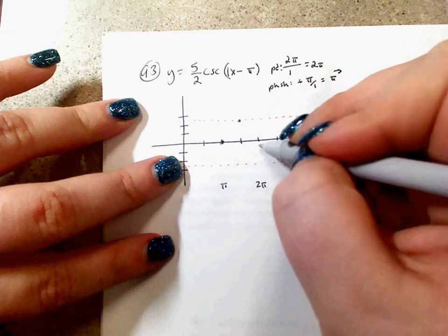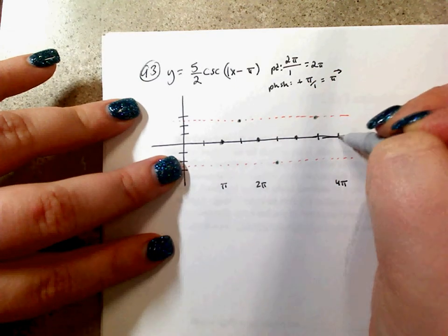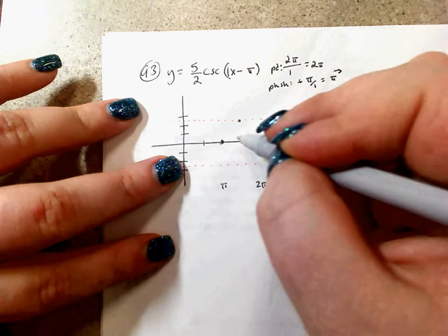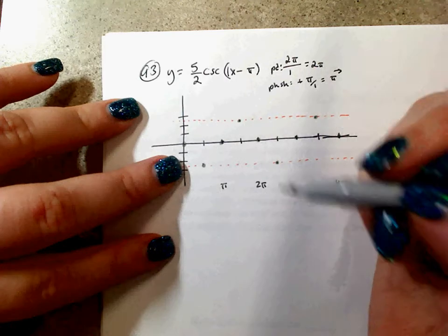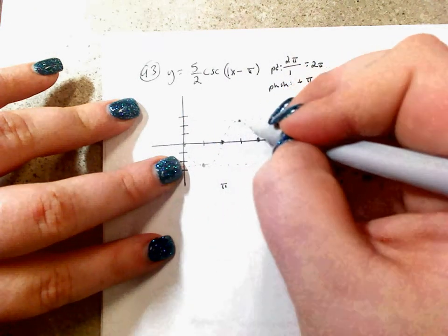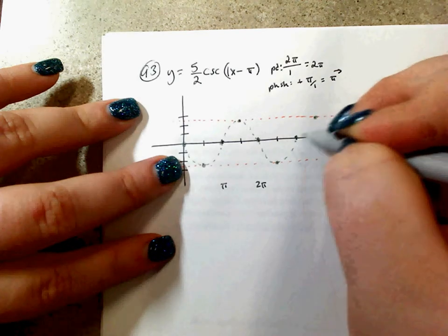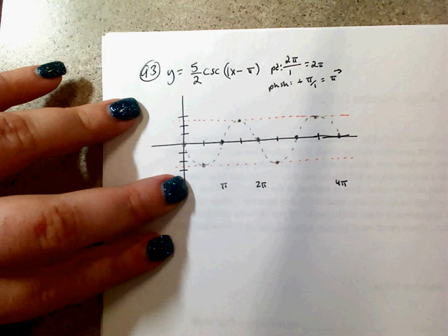I go up, come back down, minimum, midline, max, midline. And then I'm going to continue the wave this direction. So I'm going to go down and up. Okay? So we actually end up with a negative sine wave is basically what we're doing. Okay? And then we're drawing cosecant.